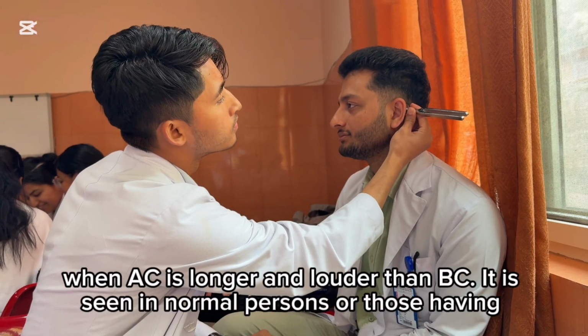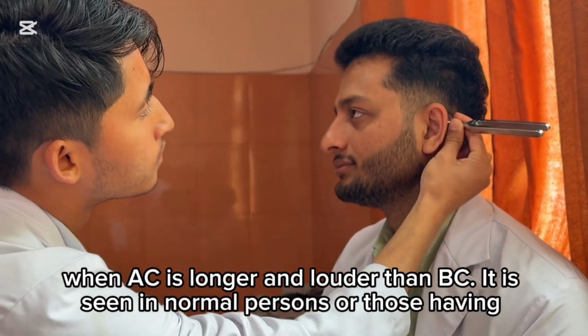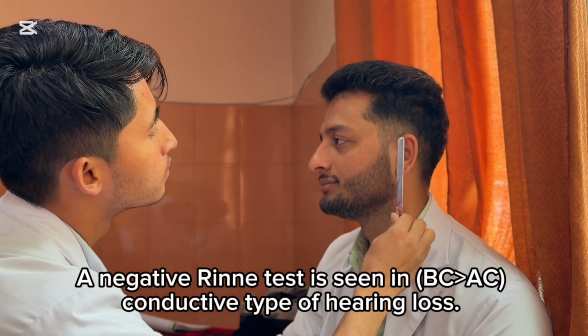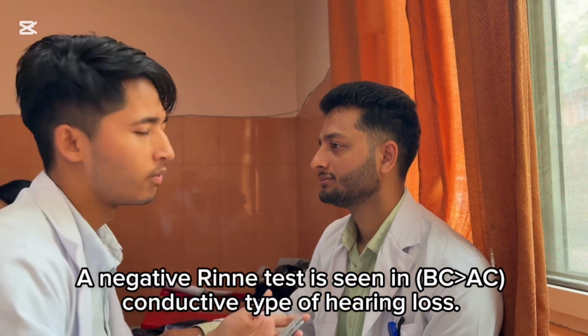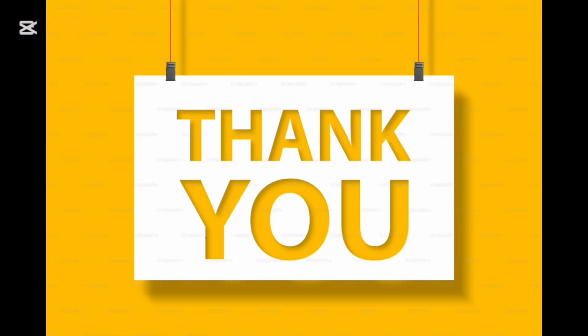When AC is longer and louder than BC, it is seen in normal persons or those having sensory neural hearing loss. A negative Rinne test is seen in BC > AC, conductive type of hearing loss. Also, false negative Rinne's test is seen in severe unilateral sensory neural hearing loss.